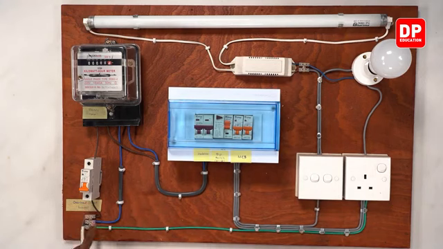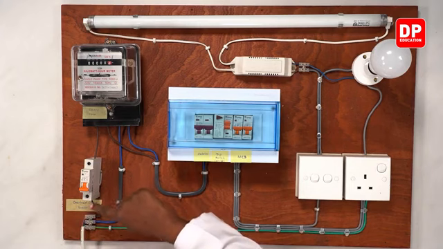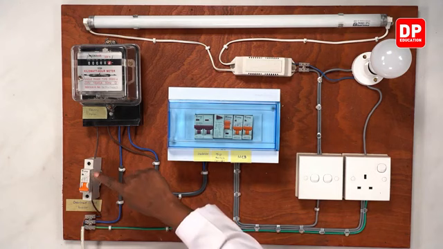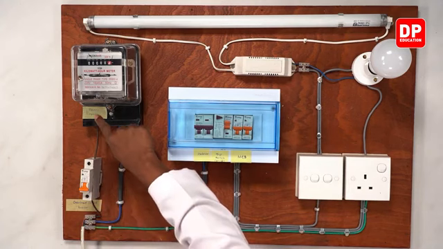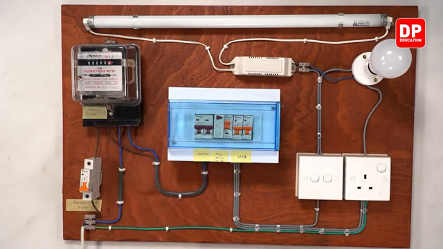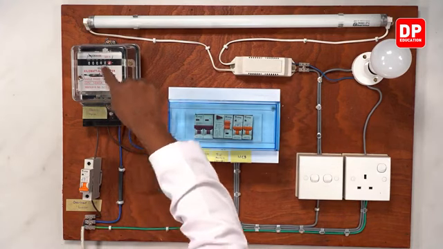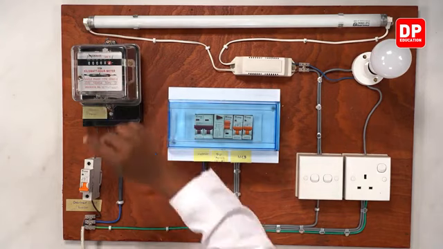Now here you can see the live wire is connected to the overload circuit breaker. Only the live wire is connected there. Then you can see from the overload circuit breaker or the service fuse, a live wire connection is given to the electricity meter. And here you can see there is an indicator and the units are read here.